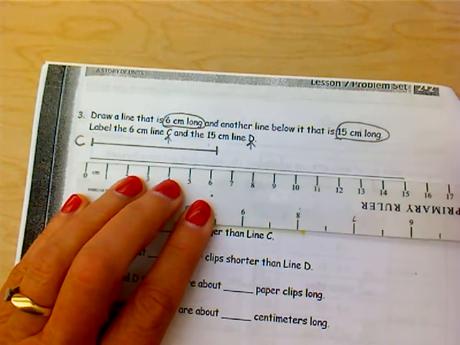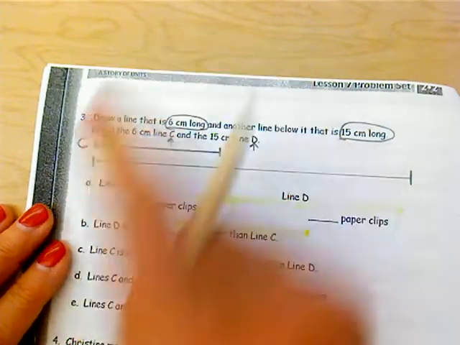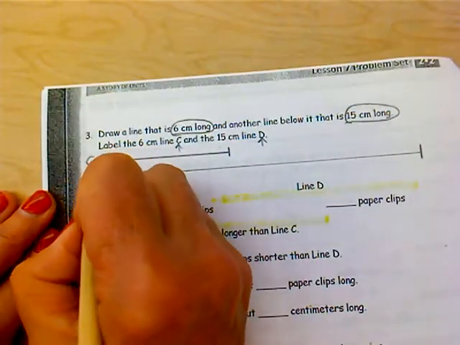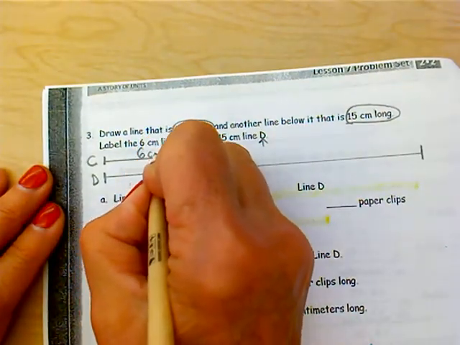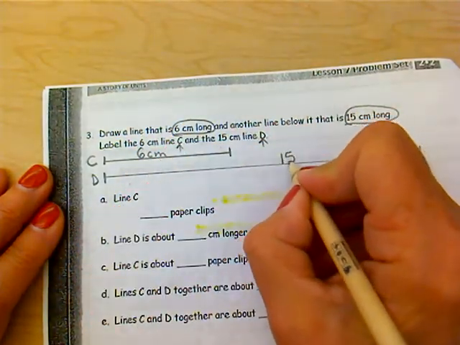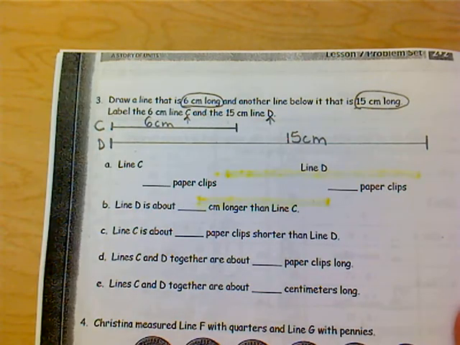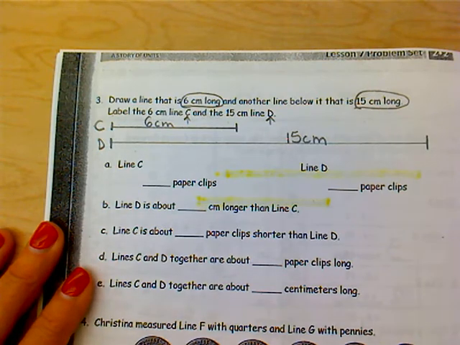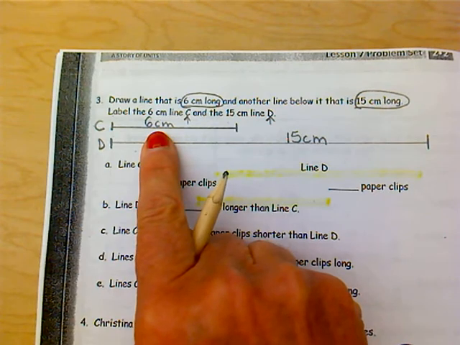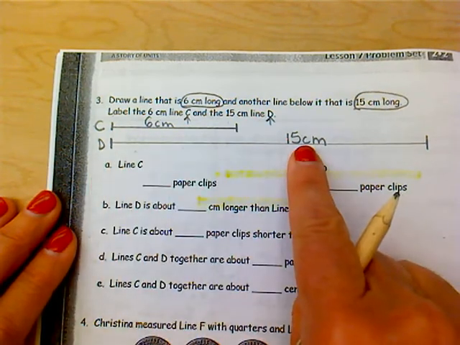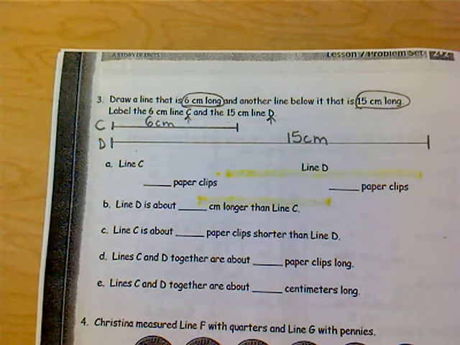Do you see that? I'm going to put my beginning mark and my ending mark, and I'm supposed to label this as line D. I think I'm also going to put on top that this is 6 centimeters and that this one is 15 centimeters so I don't forget. That just helps me to be a little bit more consistent so that I don't have to keep going back and rereading. So line C, you need to draw 6 centimeters long, and line D, you're drawing 15 centimeters long. If you need to pause the video to get that done, please do that.